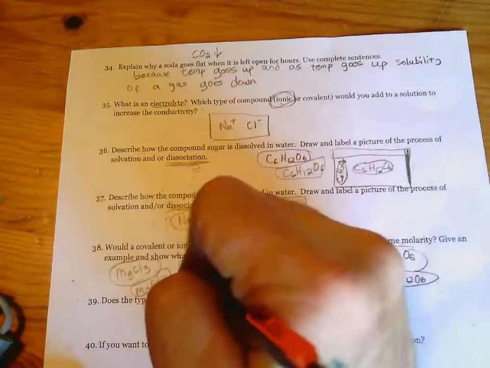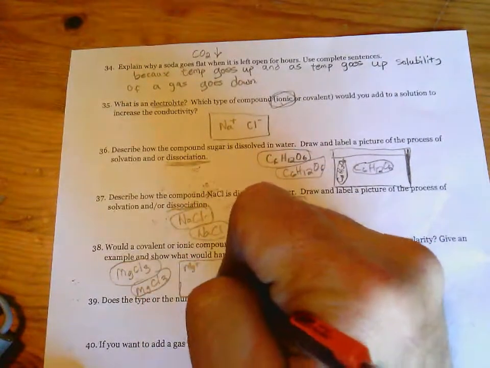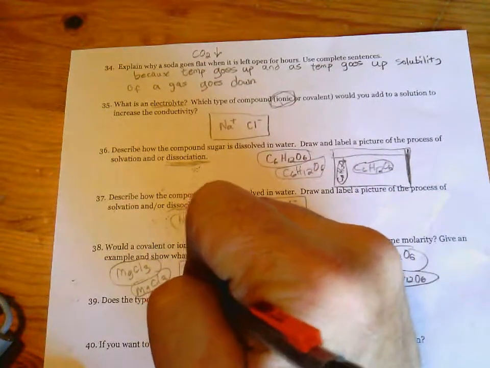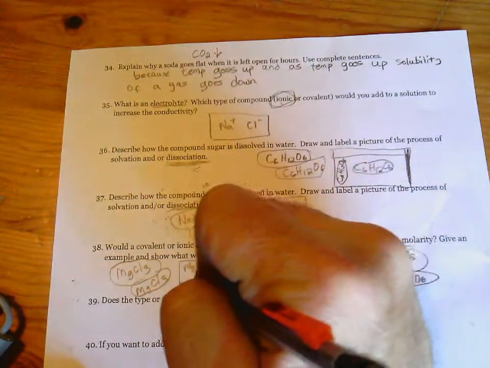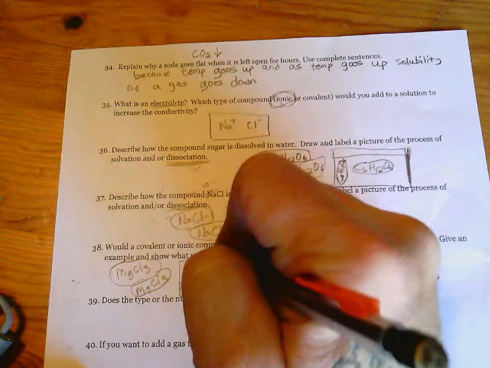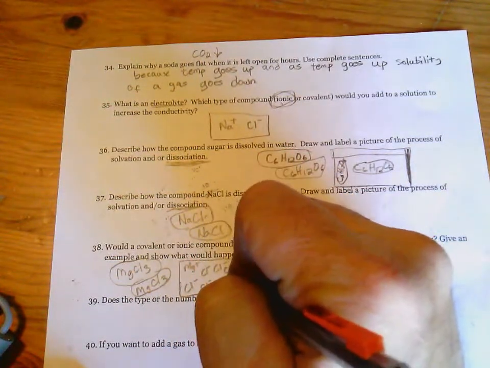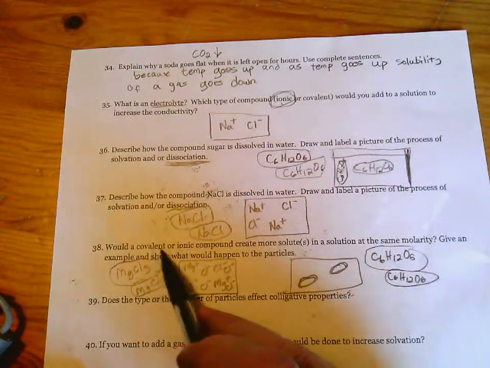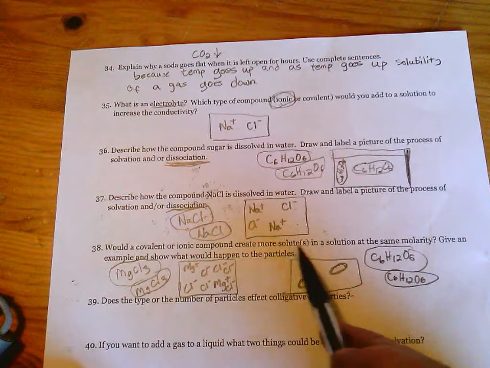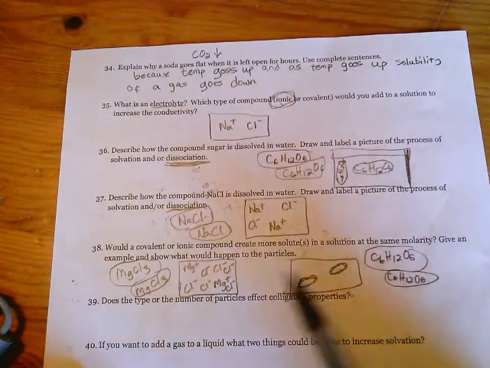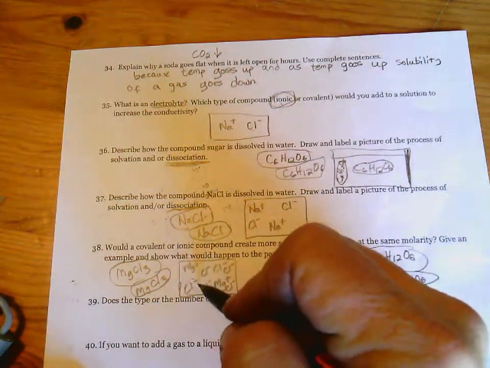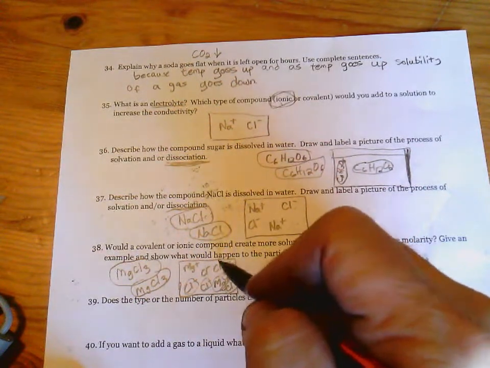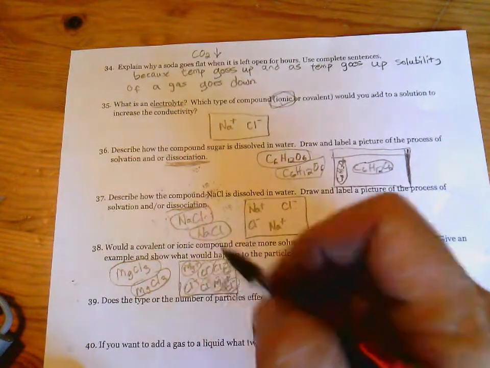So I have magnesium, magnesium, and then how many chlorines? I have 6, 3 here, 3 here. So I have chlorine, chlorine, chlorine, chlorine, chlorine, chlorine. 1, 2, 3, 4, 5, 6. Would a covalent or ionic compound create more solute in a solution at the same molarity? Well, this creates 6 particles, right? And we know colligative properties are only affected by the concentration. So this is 6, and this is 2.